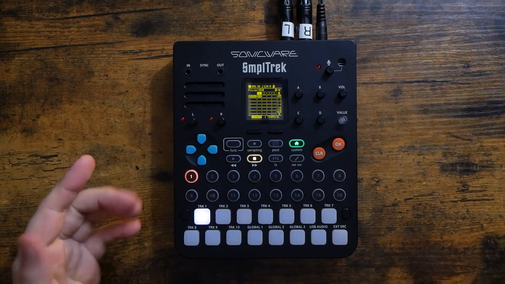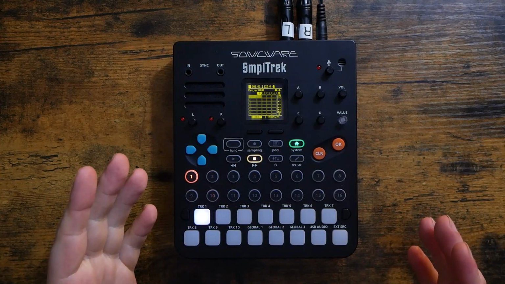Why is nobody talking about SamplTrek audio tracks?